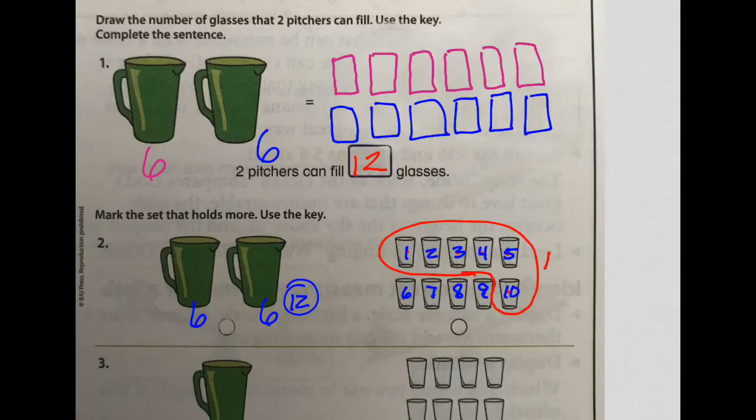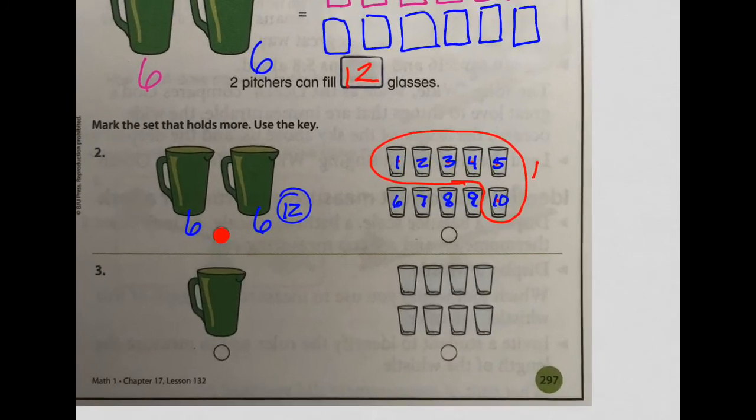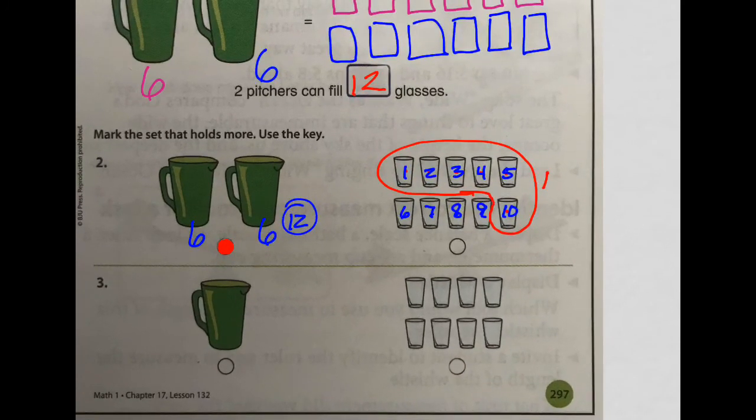Okay, so I showed you 2 different ways you could find the answer. Which set holds more water? You're right, the 2 pitchers. So fill in the space, or in the circle right there. Very good. And we're going to do the same thing with number 3.